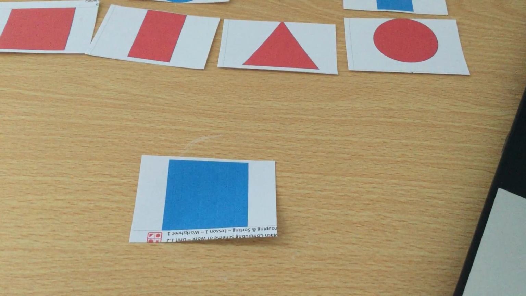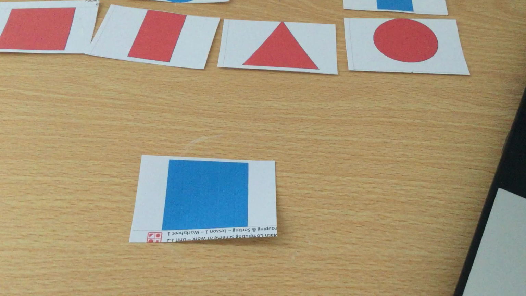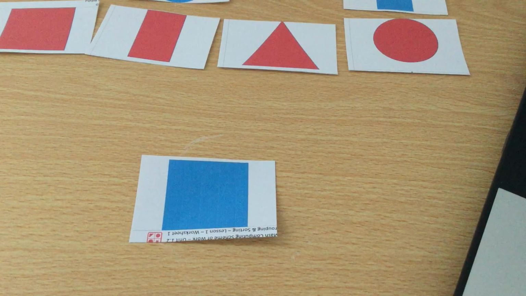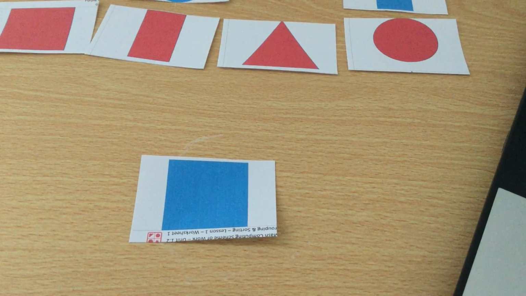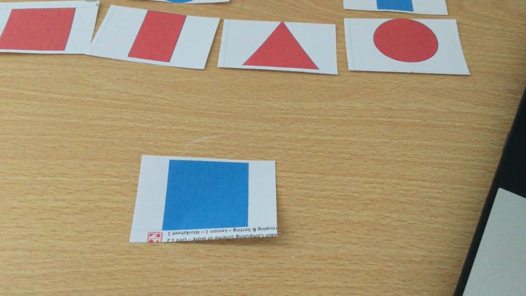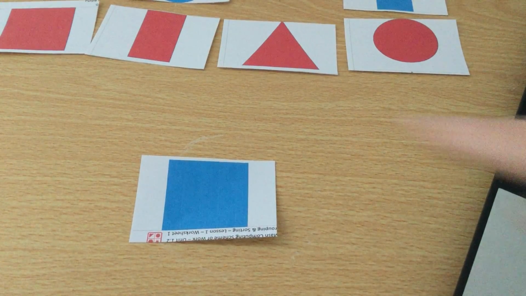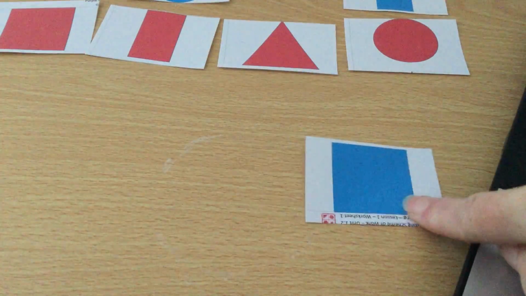So I'm going to give you a moment just to have a think, have a good look at it, see if you can come up with some ways of describing it. Okay, so we could say it's blue. It has got 4 sides. All sides are equal. It's got more than 3 sides, but it has fewer than 5 sides. Okay, those are different ways of describing it.